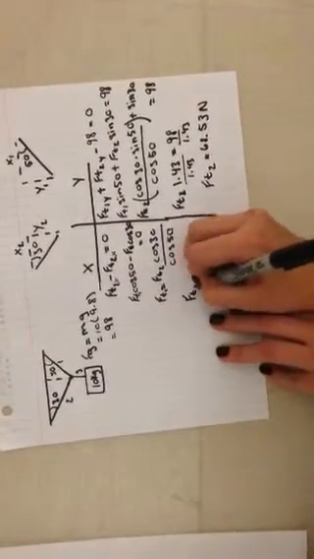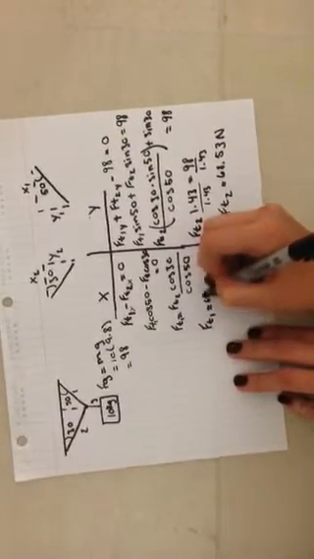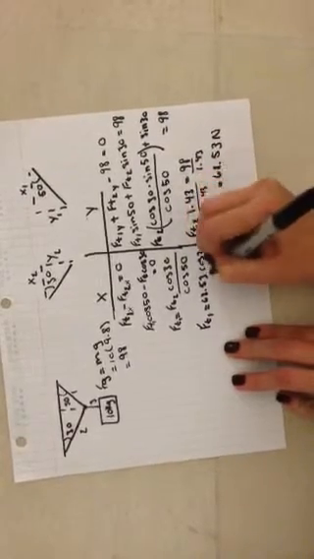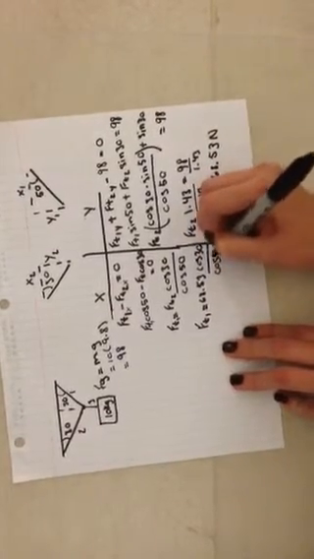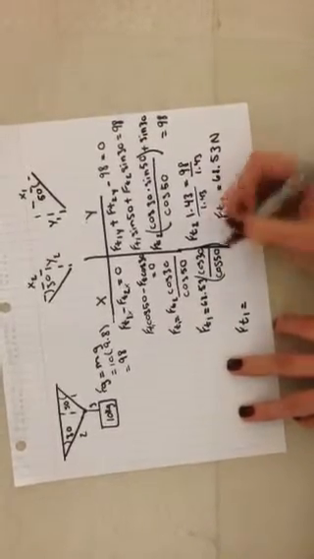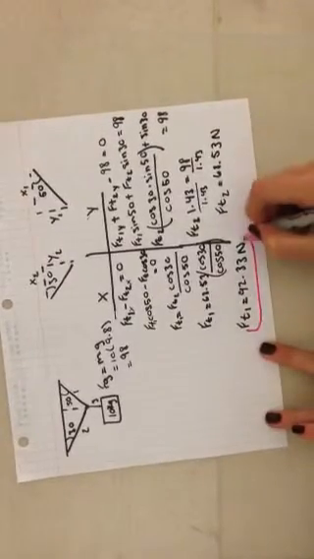Now, in ft1, to find the x direction, you will plug in this number. So this equation will be 68.53 cosine 30 over cosine 50. You will use the parentheses again, and ft1 will equal 92.33 newtons. Now we have found the force of tension for both ropes 1 and 2.